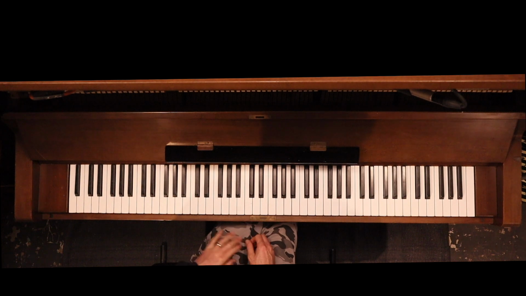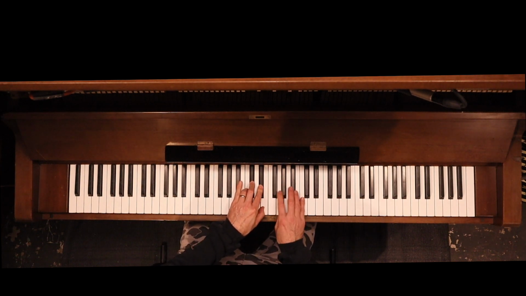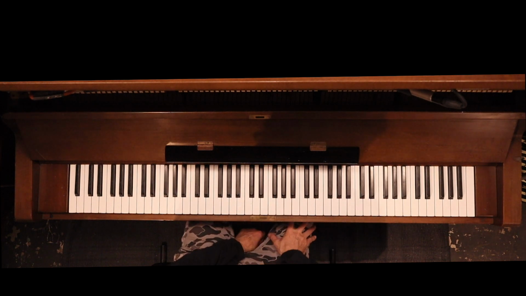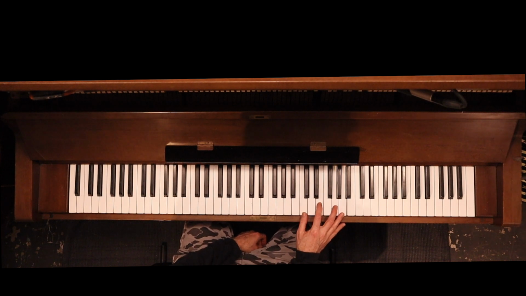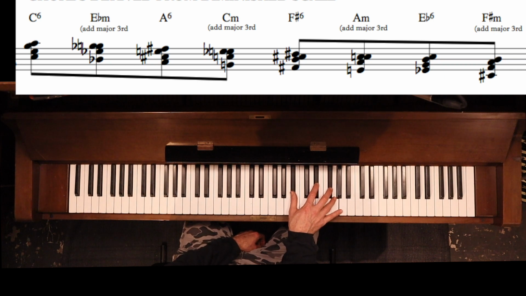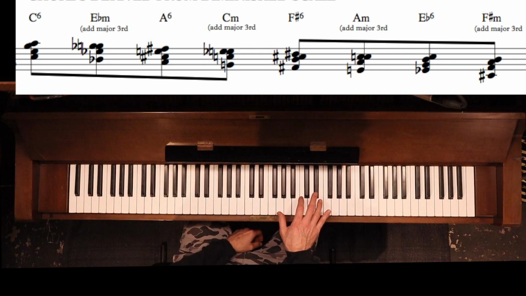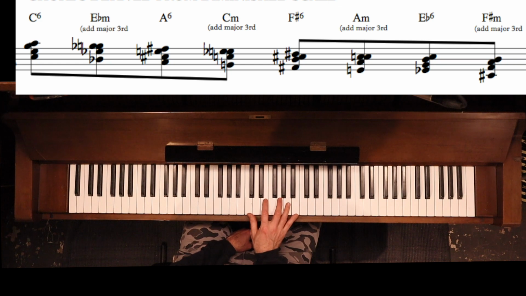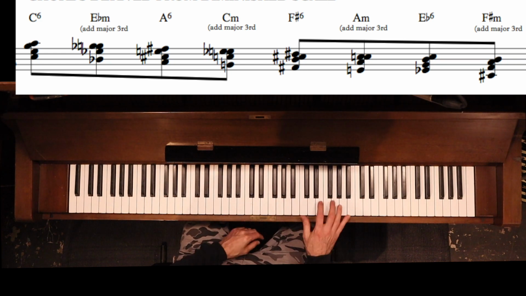Again, we've got the diminished scale, which is the half whole diminished, and we have derived some triads out of that scale, and they are C6. They're not triads actually, but they're chords. E flat minor, A6, C minor with the major in it, F sharp, A minor, E flat 6, F sharp minor, C M6, okay? And we get this sound.